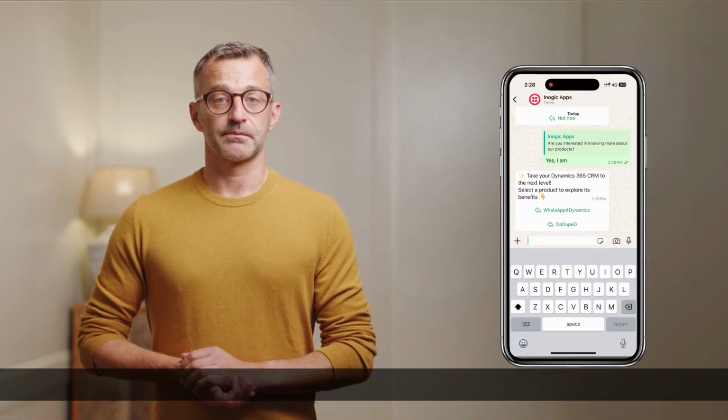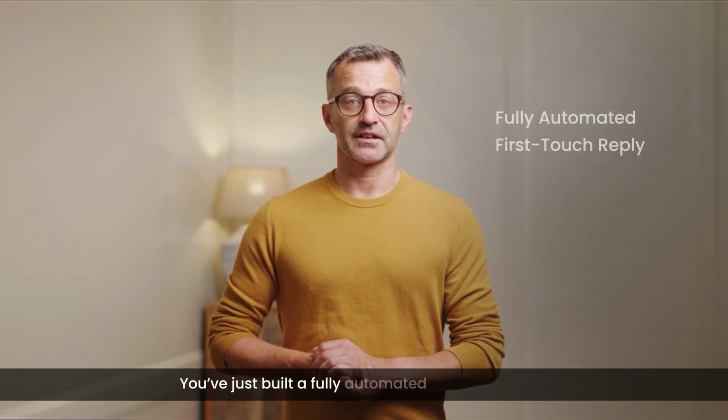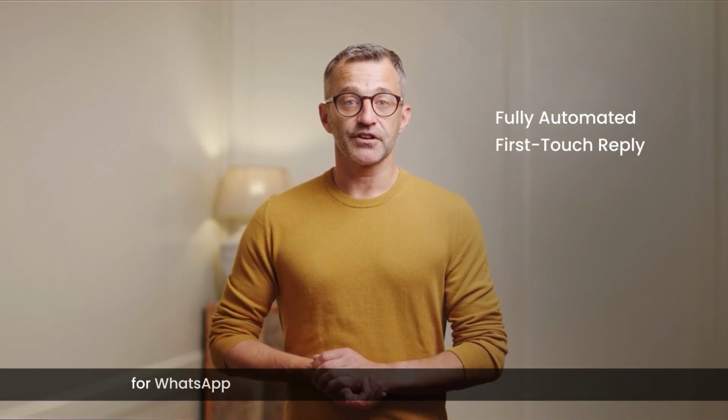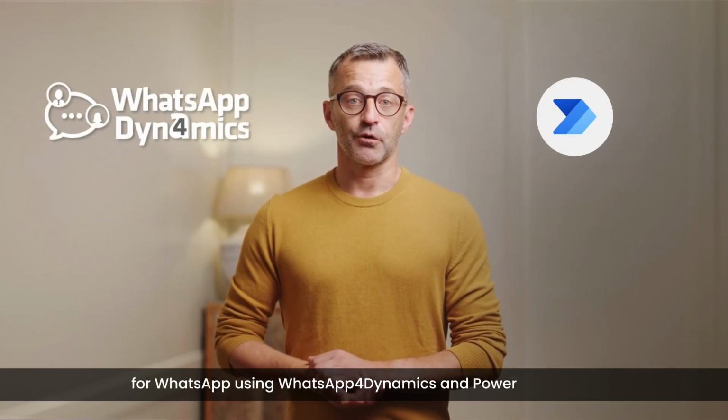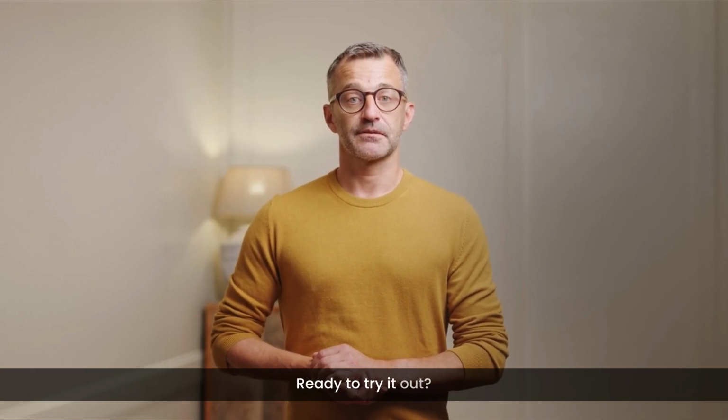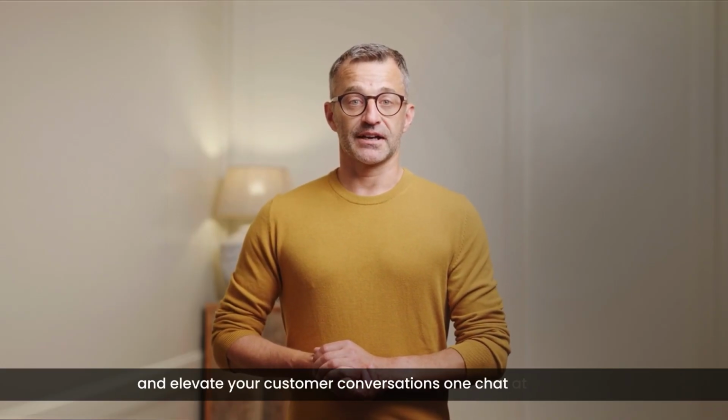And there you have it. You've just built a fully automated first-touch reply for WhatsApp using WhatsApp for Dynamics and Power Automate. Ready to try it out? Set up your first autoresponse flow today and elevate your customer conversations, one chat at a time.